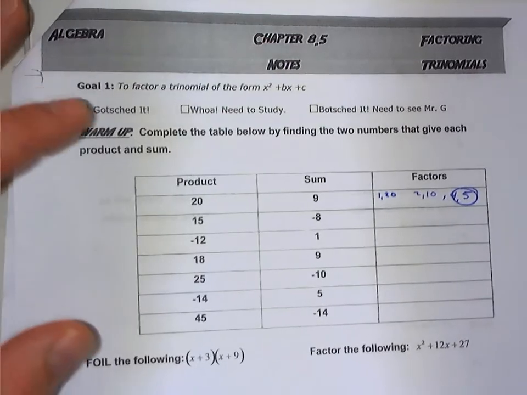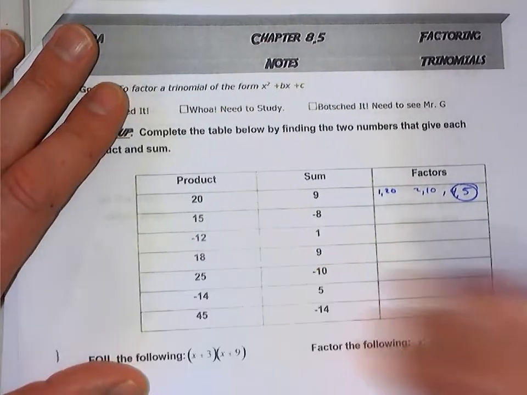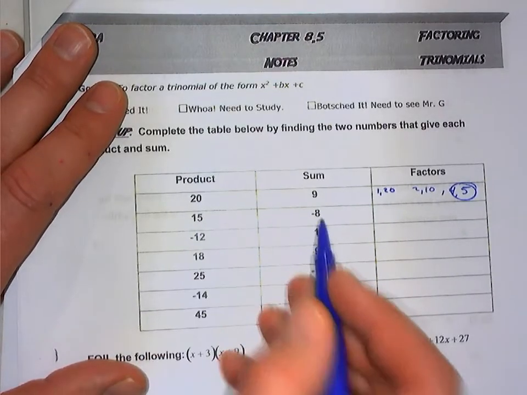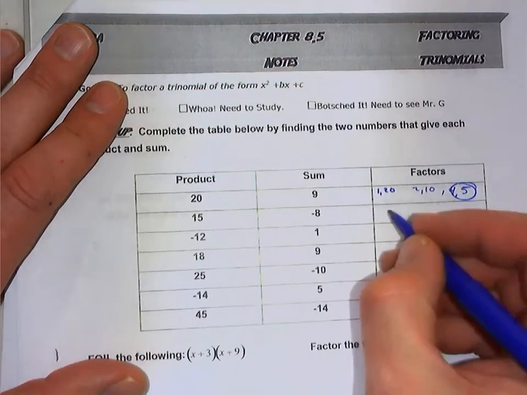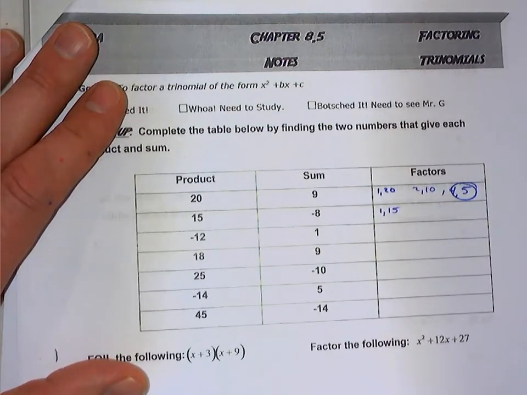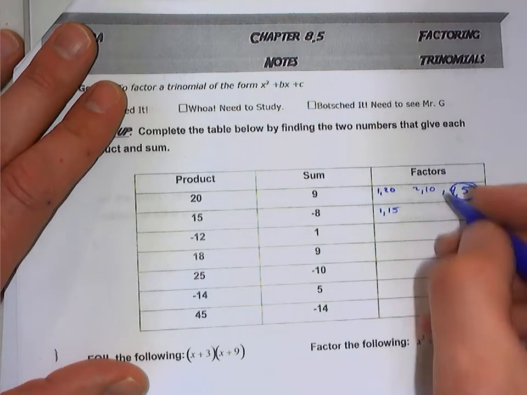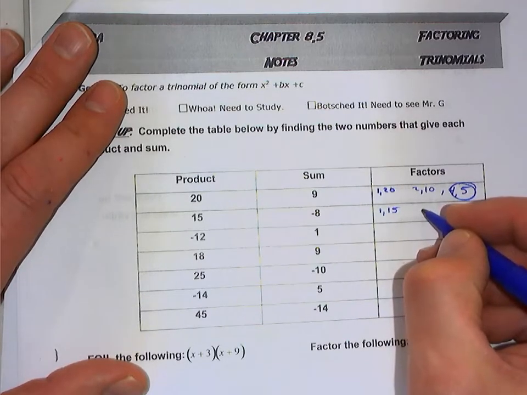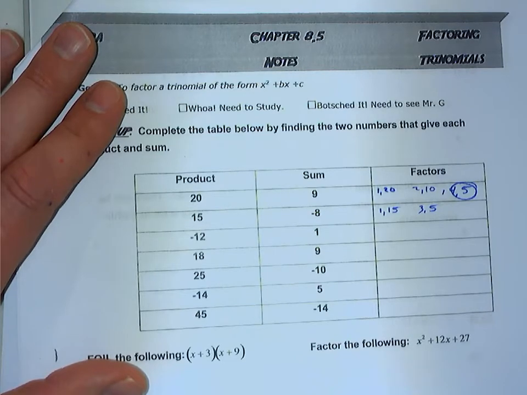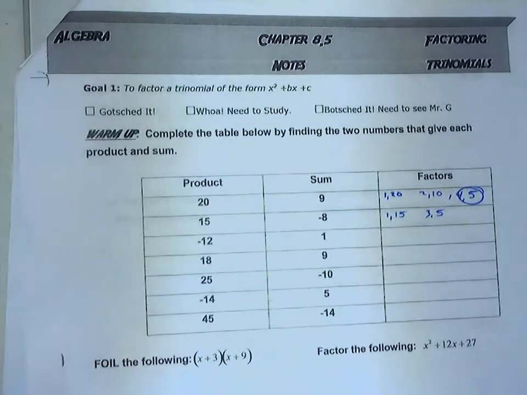Okay? All right, now, again, for 15, we've got to find factors of 15 that add up to negative 8. 1 and 15. Do those add up to negative 8? All right. 2. Does 2 work with anything? 3? 3 and 5? Those add up to positive 8, but do those add up to negative 8? No. So now we've got to start looking at the others.